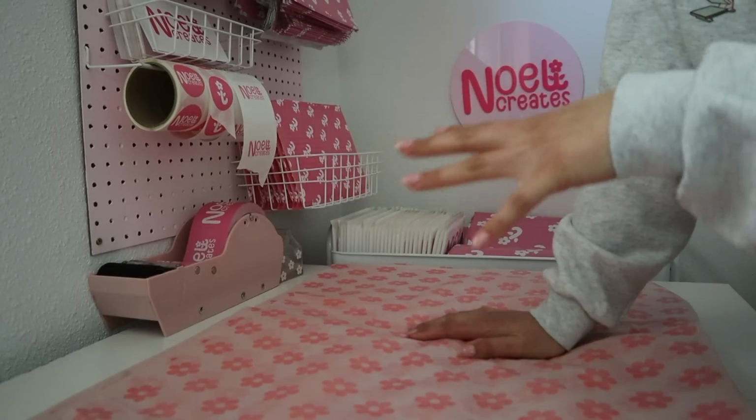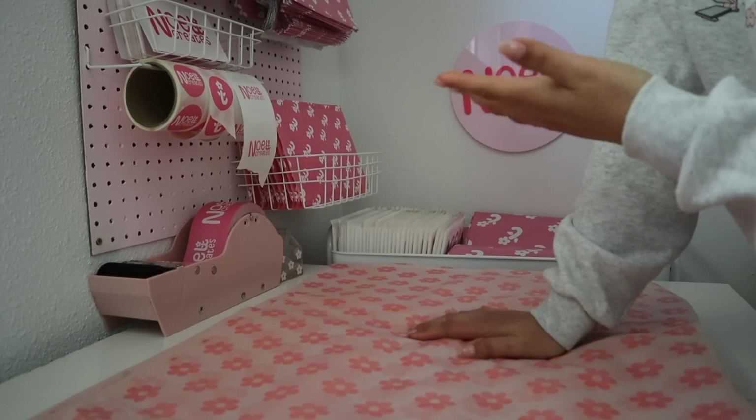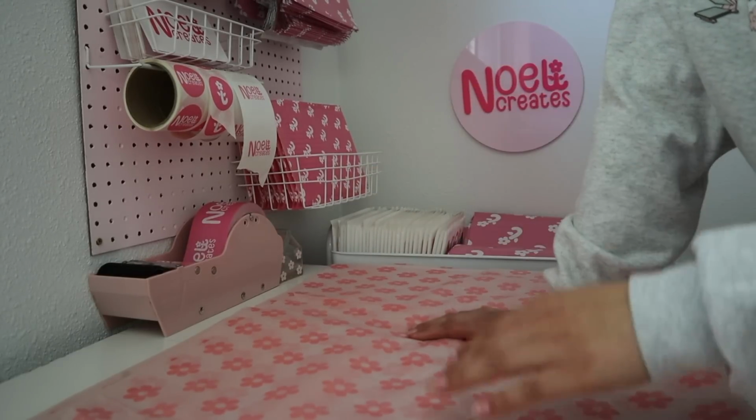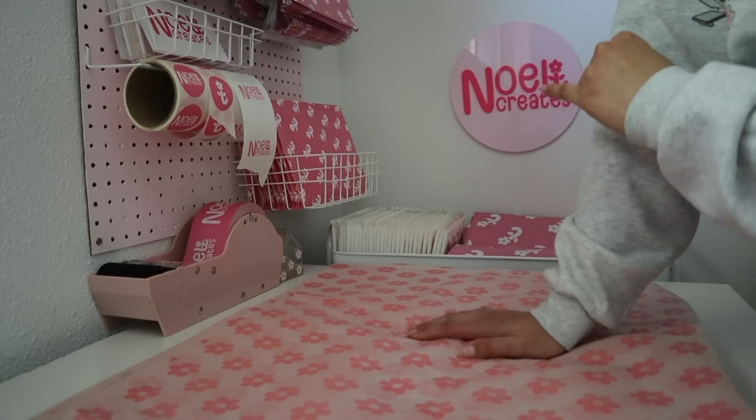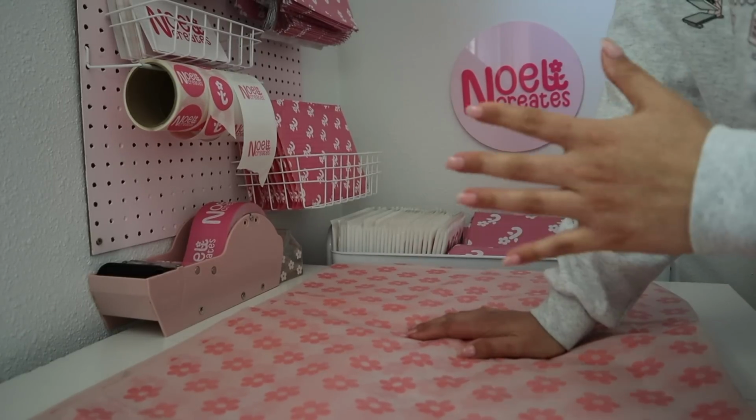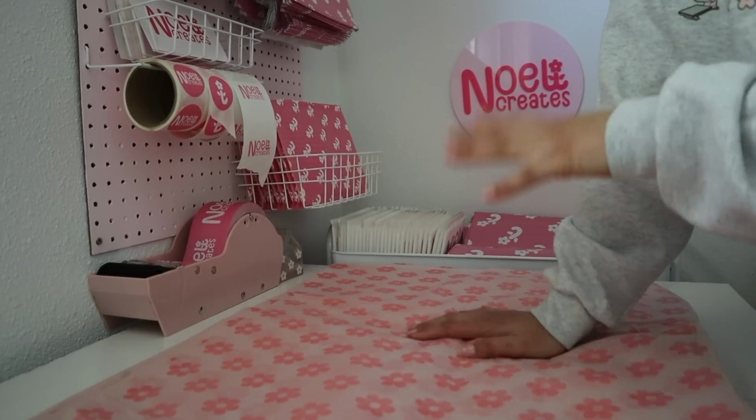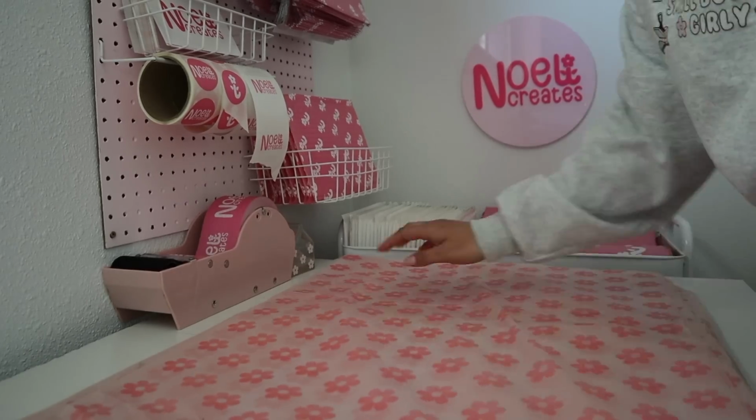When I finally feel like I can catch a break, more orders come in, and that's a great problem to have. I'm not complaining at all. This is just some steps that I need to do to be more prepared and organized. So anyways, we have a lot of work to do. Let's get started.